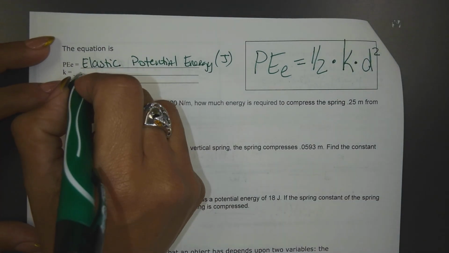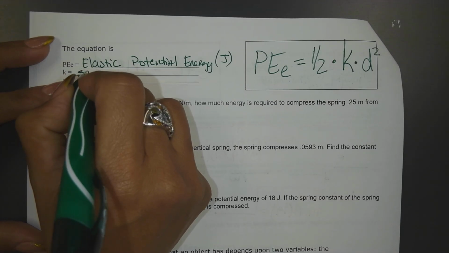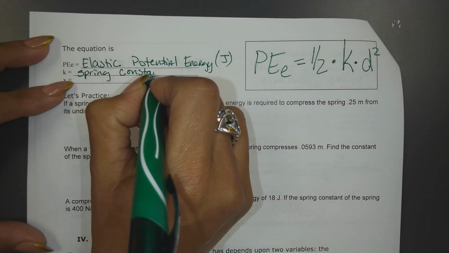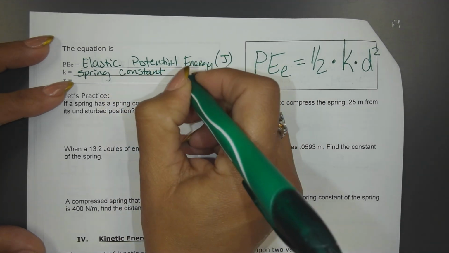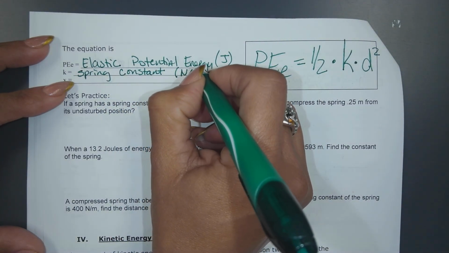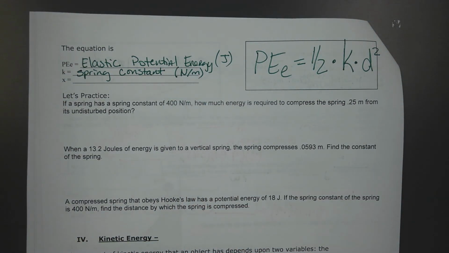The k is actually what we call the spring constant, and it has an SI unit of newtons per meter. Newtons per meter. Not a newton meter, which is torque, but newtons per meter.